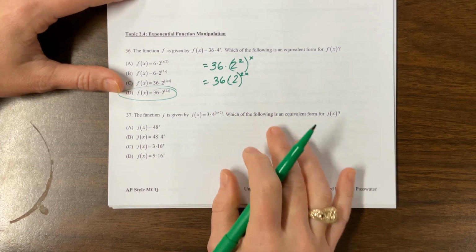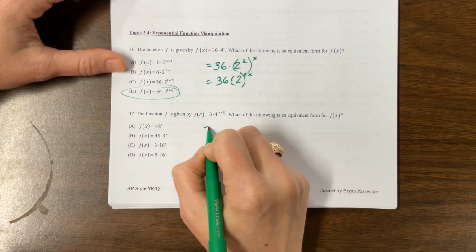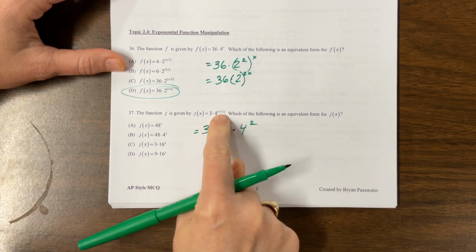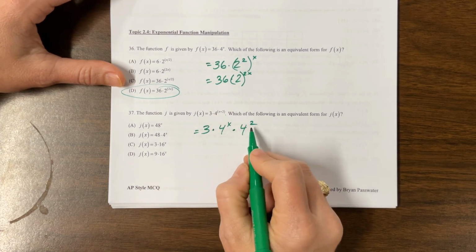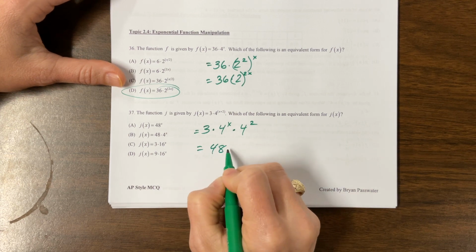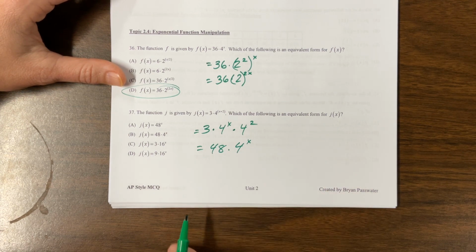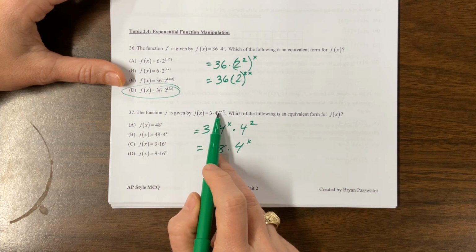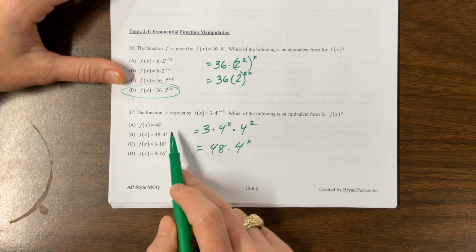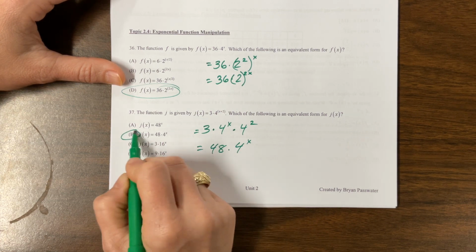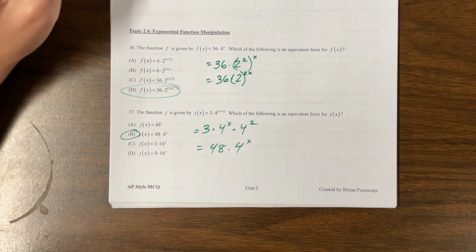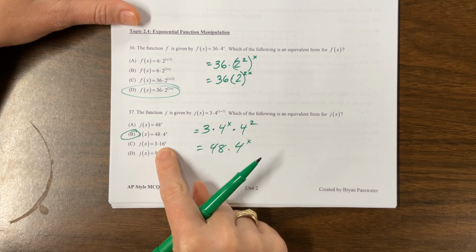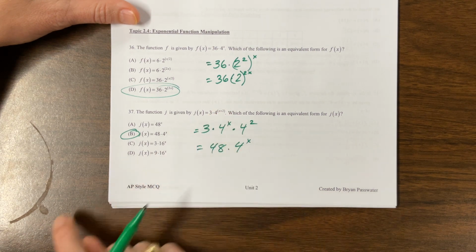Okay, the next one is a similar idea, slightly different. This is 3 times 4 to the x times 4 to the second power. Since they're being multiplied, you can split them. And 4 squared is 16 times 3, I think, is 48. So 48 times 4 to the x, is that an answer choice? It is. We could check by plugging in 0 here. We get 16, we get 48, plug in 0 here, we get 48, so that's a good sign. We could check the others, unless there's a mistake in the key. Plug in 0 here, and I get 9, but plug in 0 here, and I got 48, so that's not the same.